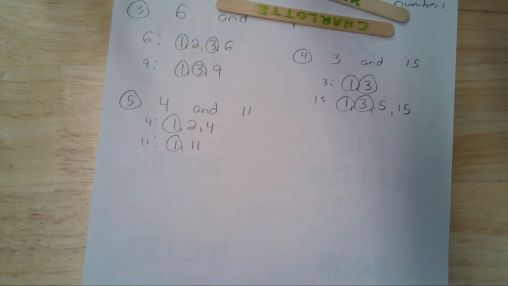So when you're doing this, do you try to find the highest number possible? That's what we're going to get to. First, starting with common factors here.